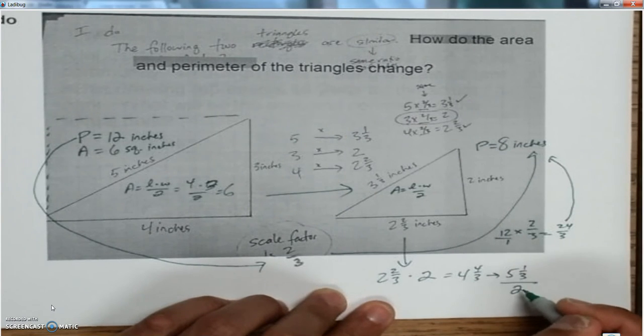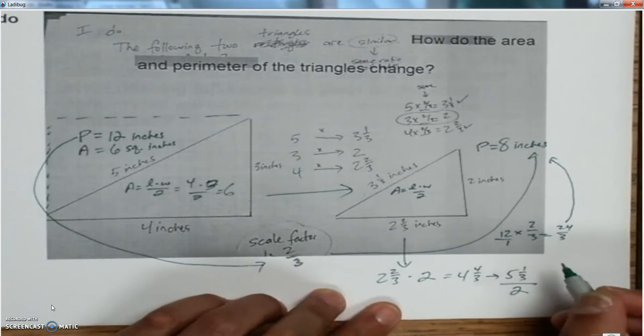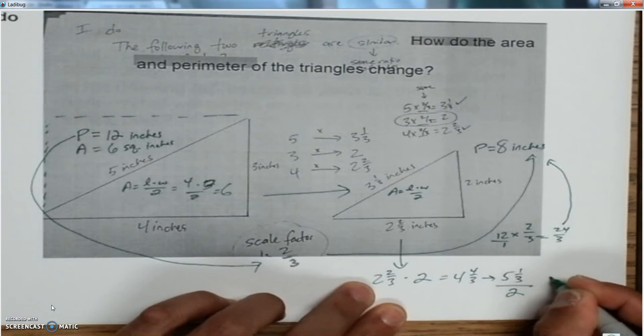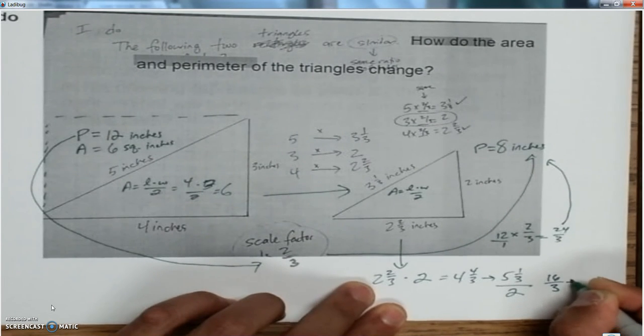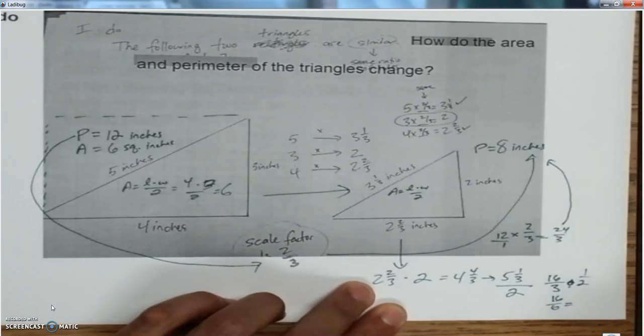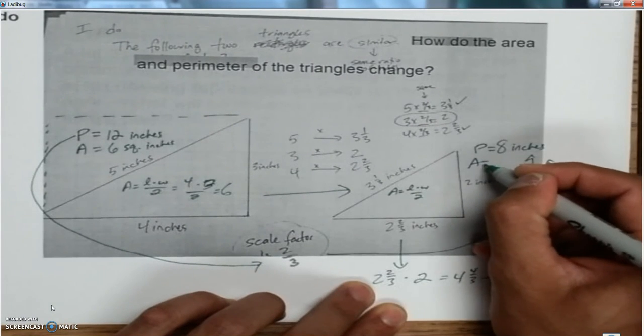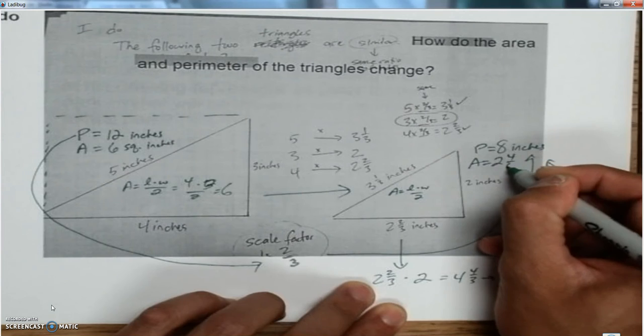Let's see, this is going to be too hard to do that way, I think, so I'm going to go ahead and make this an improper fraction. I'm going to make that 16 thirds divided by 2, which is the same as times 1/2, which is 16 sixths, or 2 4/6. So this one has an area of 2 4/6.